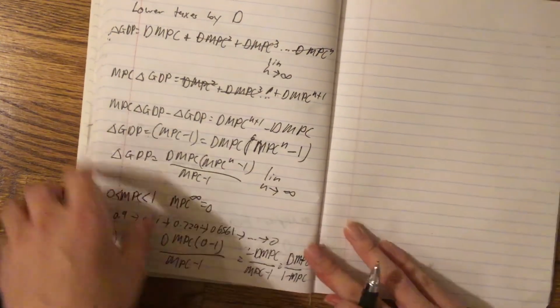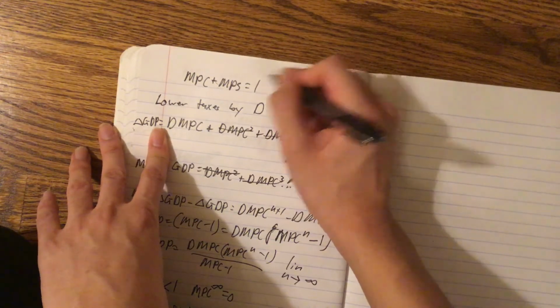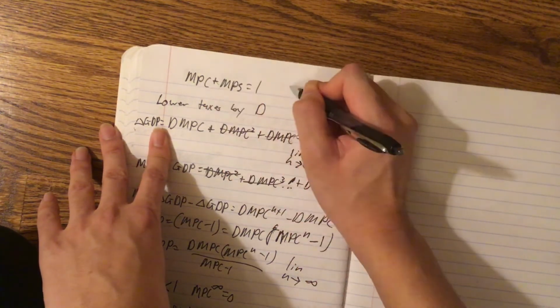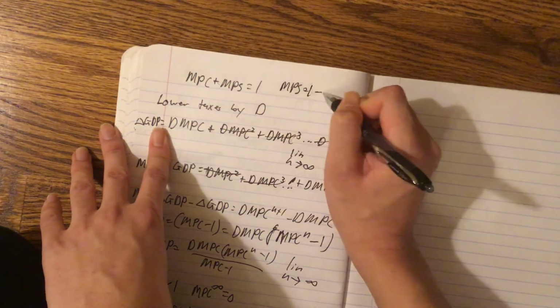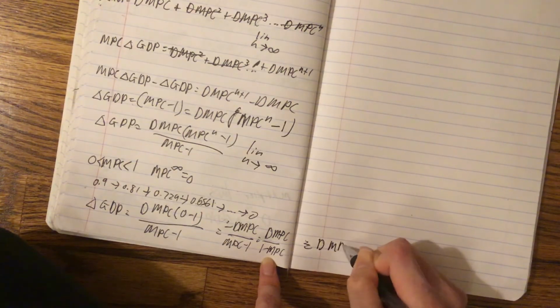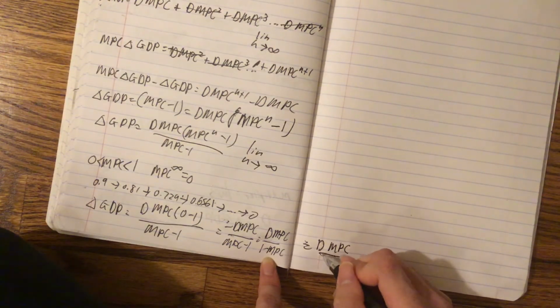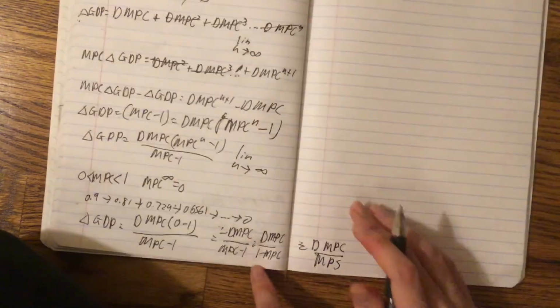Now look at what we said above. We said MPC plus MPS equals 1. That means if we bring this to the right side, MPS equals 1 minus MPC. So if we look here, this just equals D MPC over MPS, because 1 minus MPC equals MPS.